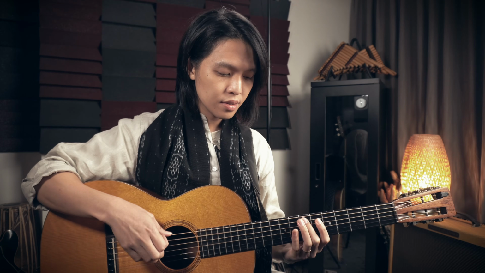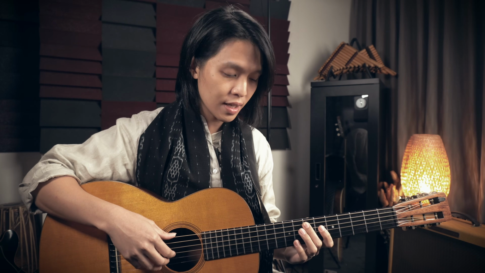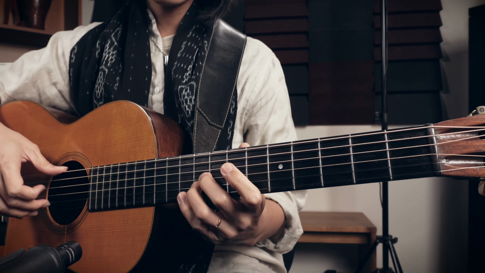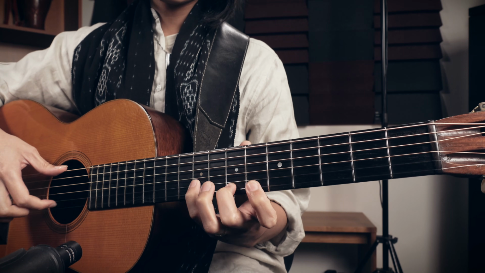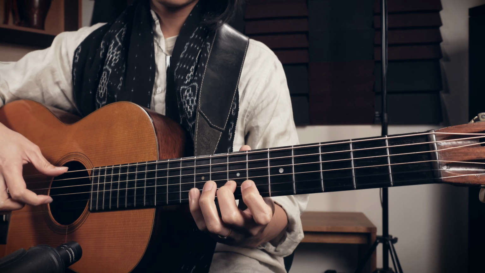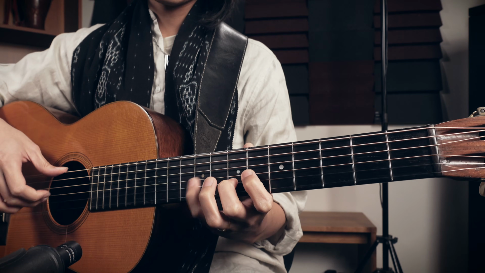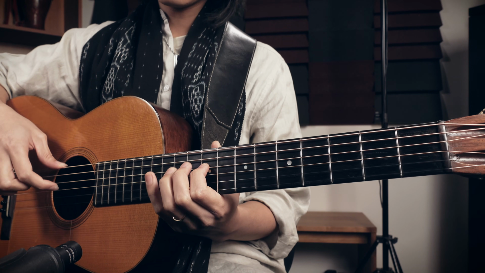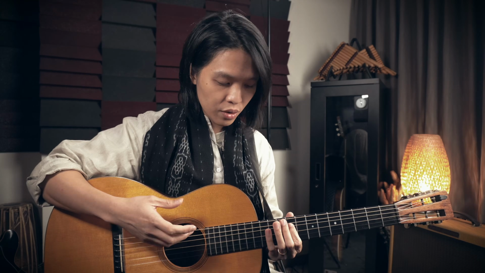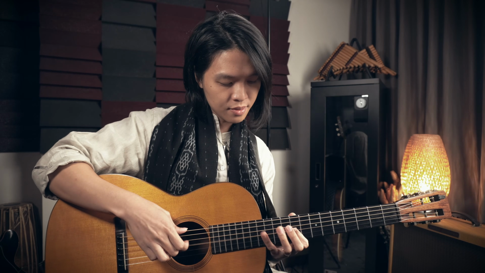Or maybe up here. So now that we are up here, we've got the flexibility to play in a higher octave, and I think it'll sound better. Let's try. Or even up here. Right? Or you can play in a higher octave up here. Like this.